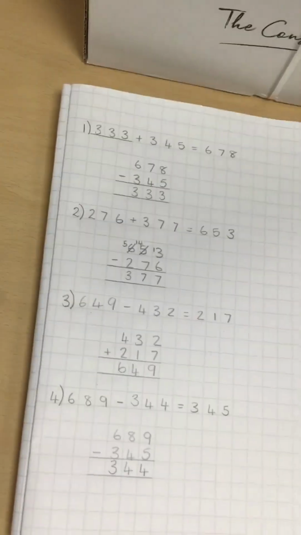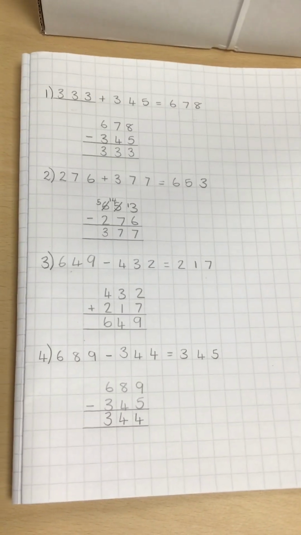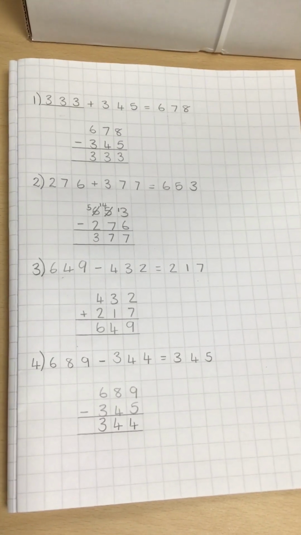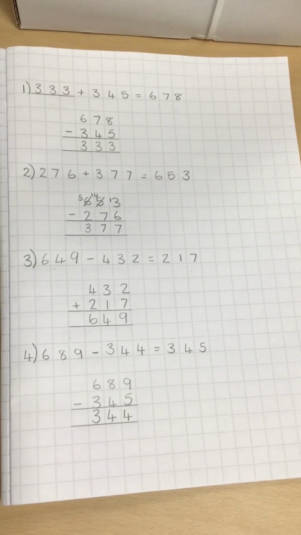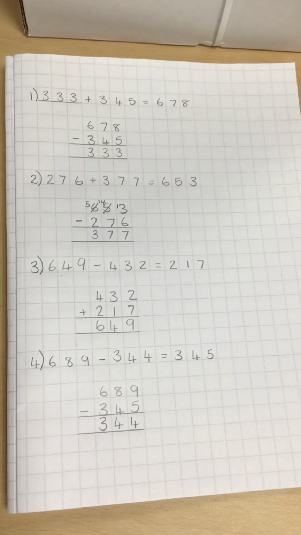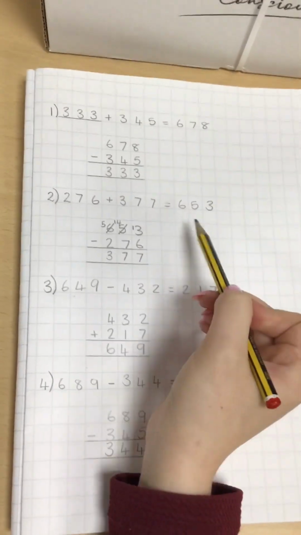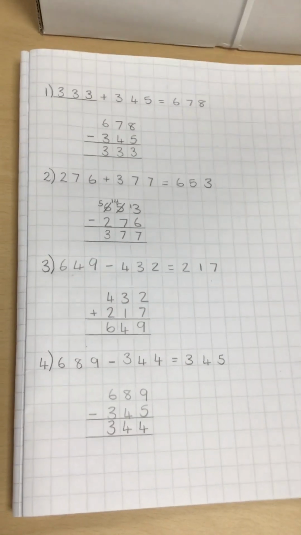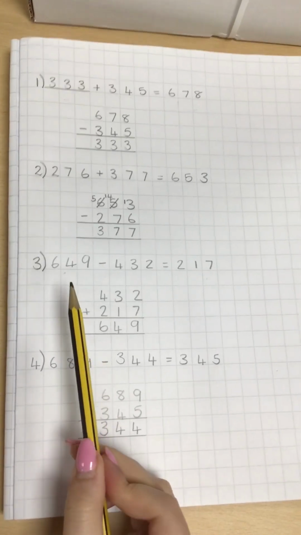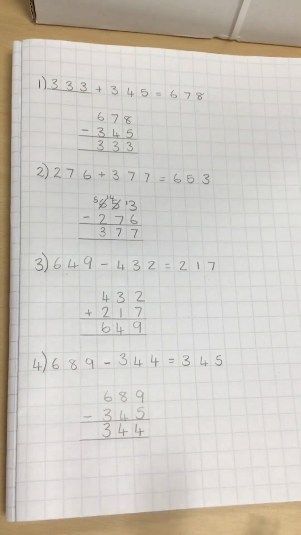So to summarise, when we have a missing number calculation, we should think, where should our biggest number be? And unless we're dealing with negative numbers, for addition, our biggest number will always be the answer. And for subtraction, our biggest number will always be the start of our calculation.